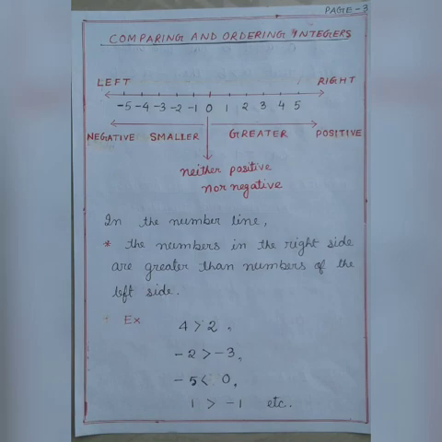Now the next topic is comparing and ordering integers. I have drawn the number line. 0 is at the middle, which is neither positive nor negative. To the right side of the number 0, we have positive integers, and to the left side of 0, we have negative integers.